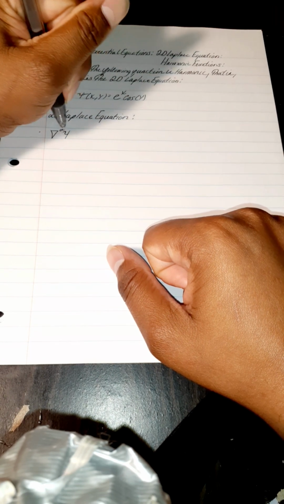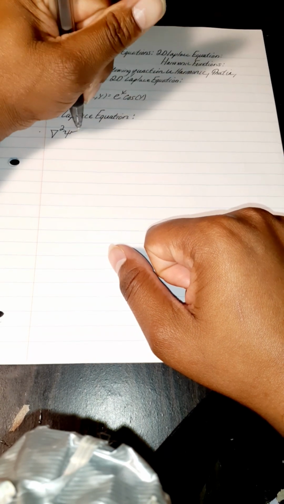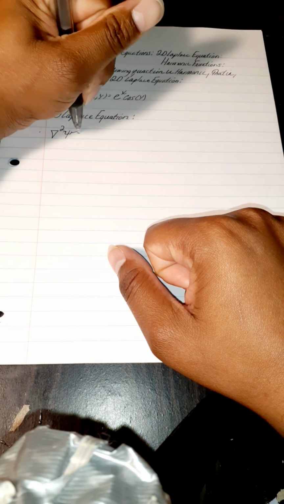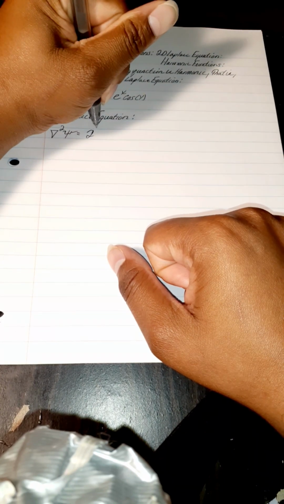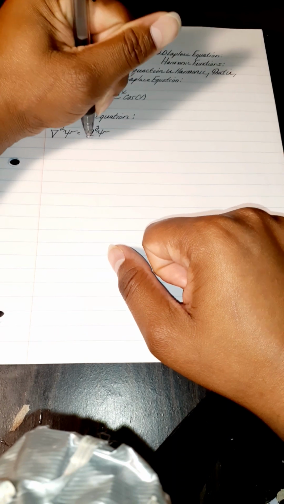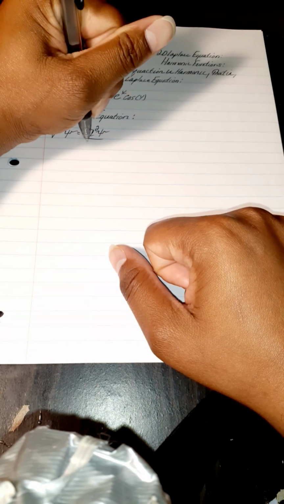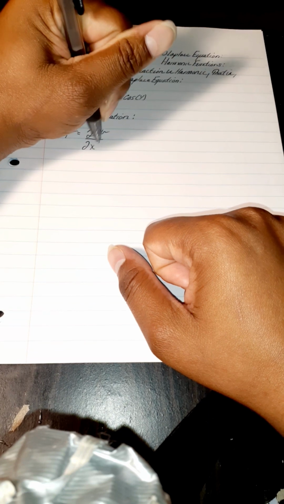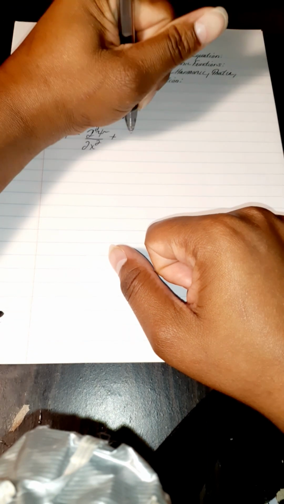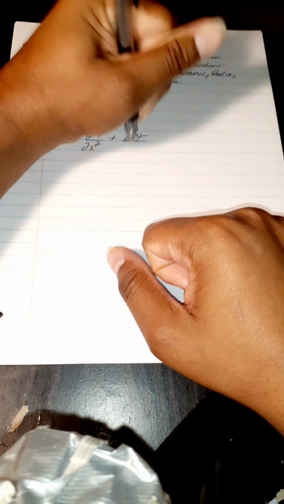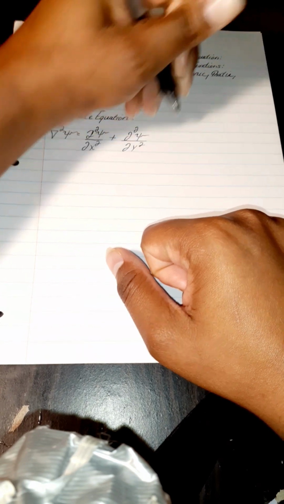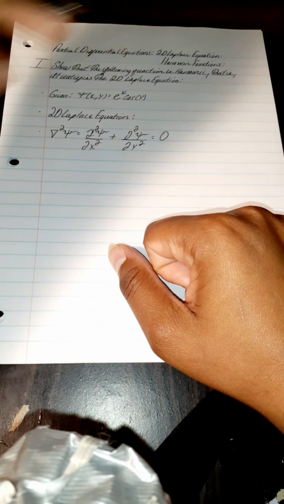So in this case we'll just write it as del squared psi is equal to d squared psi over dx squared plus d squared psi over dy squared, and that's going to be equal to 0.